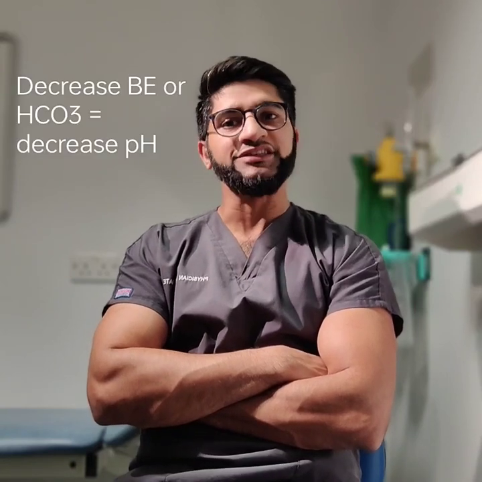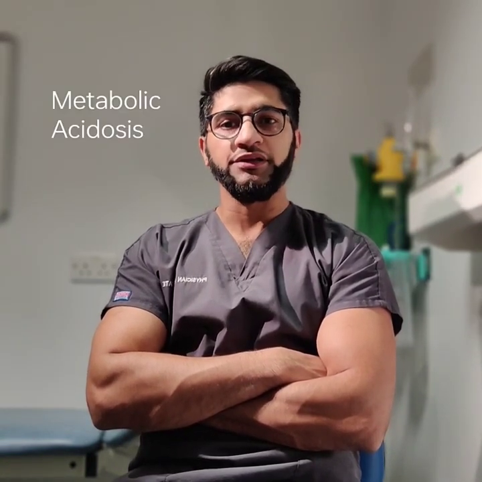If we decrease these, then inevitably we have reduced the amount of base in the blood, and therefore making the environment more acidic. The pH is going to drop, and therefore we will see metabolic acidosis. And this is where we get these terms respiratory and metabolic acidosis and alkalosis.